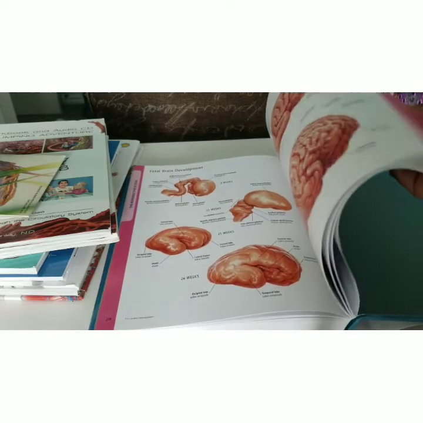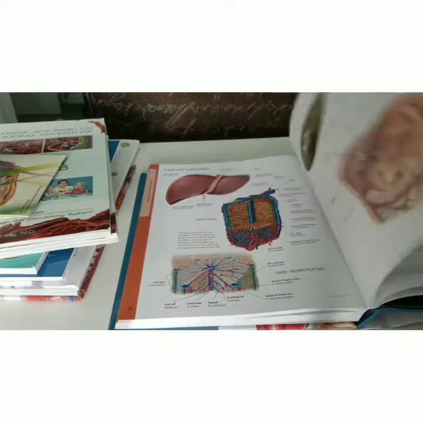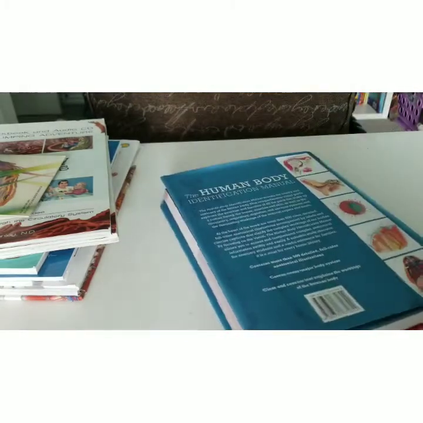So some of these pictures are graphic. Sorry about that, but you get the point.